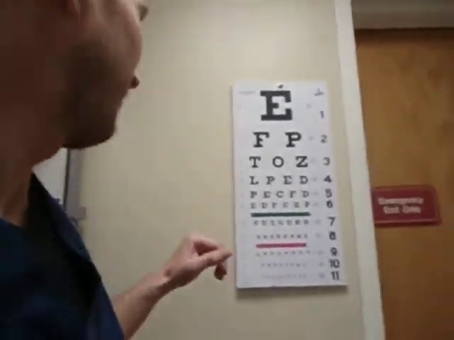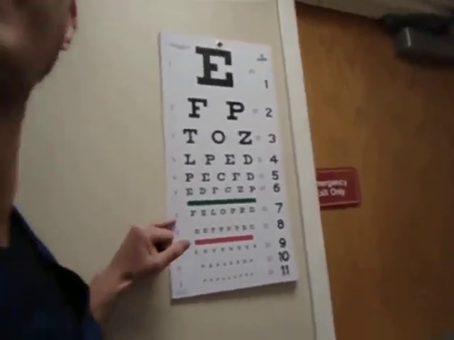I could do an actual height test to see that, but I'm going to go ahead and have you stand right behind this line here, right? And then I'm going to have you do this test. So what I want you to do is go ahead and see if you can just read this line here.